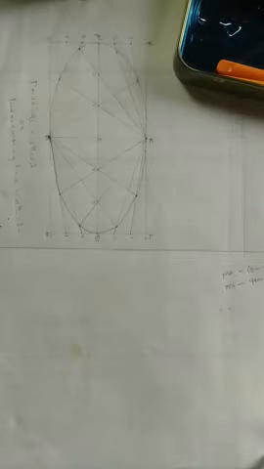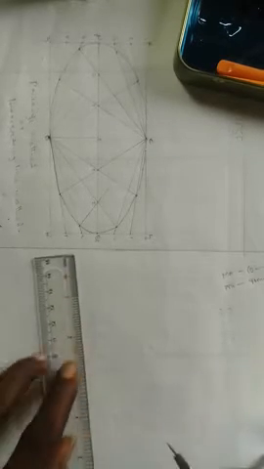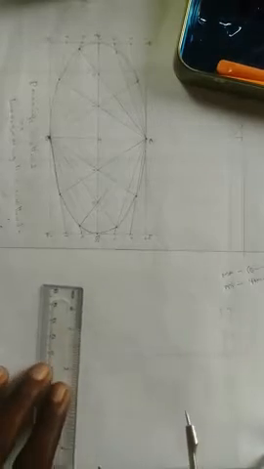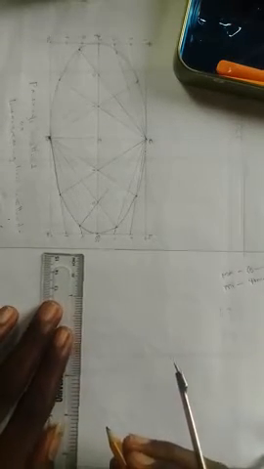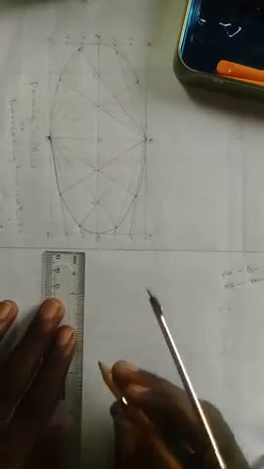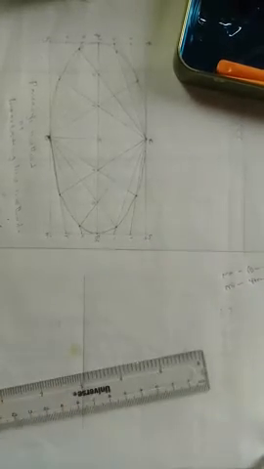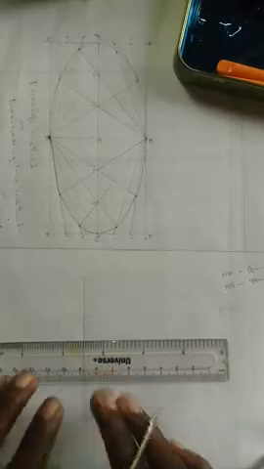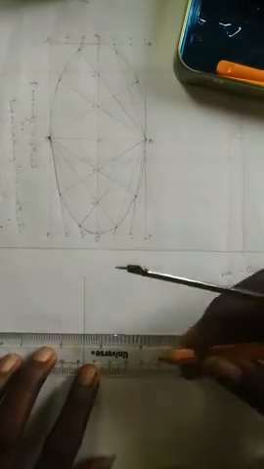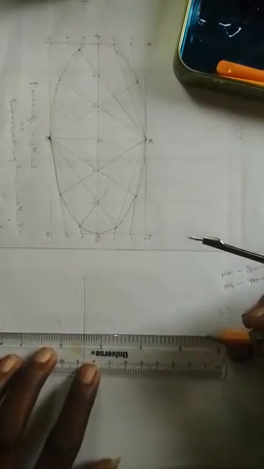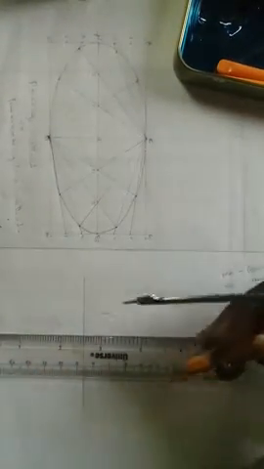So we start with the minor axis which has 40 mm. It means that the diameter of the small circle, the inner circle, will be 40 mm, while that of the big circle or the larger circle will be 60 mm. So first we get to construct our coordinates for the circle.